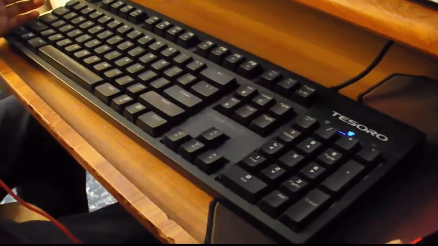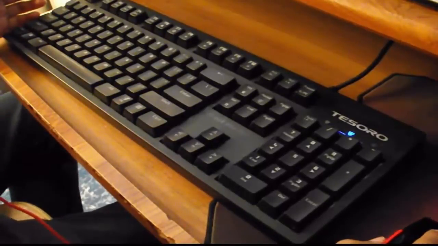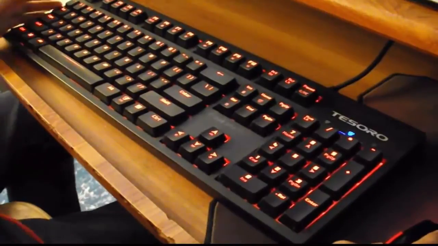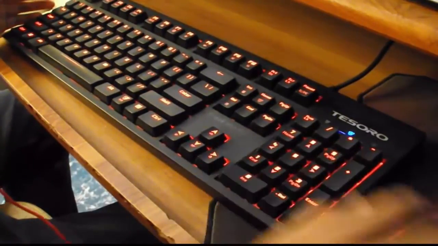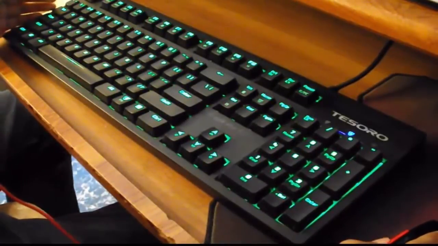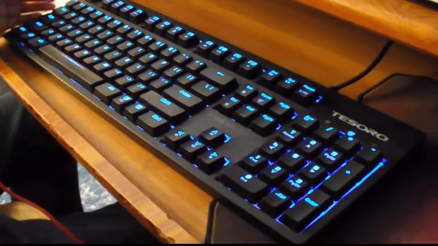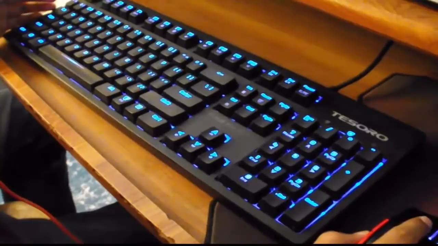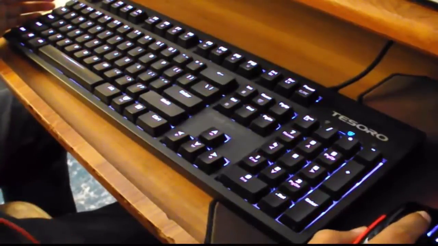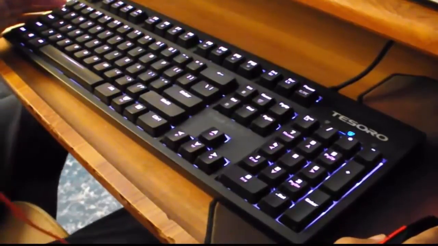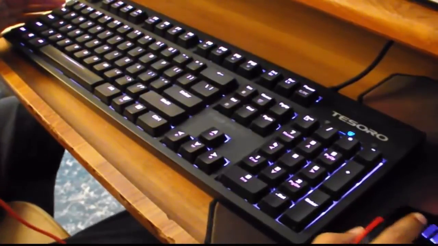Here's an example of the LED when the keyboard is set to red color. Here's how the green color looks like, and here's the blue color. Let's see how the Tesoro theme color looks like, and here it is, the purple color. You can set any color you want on the keyboard from the illumination tab of the software.